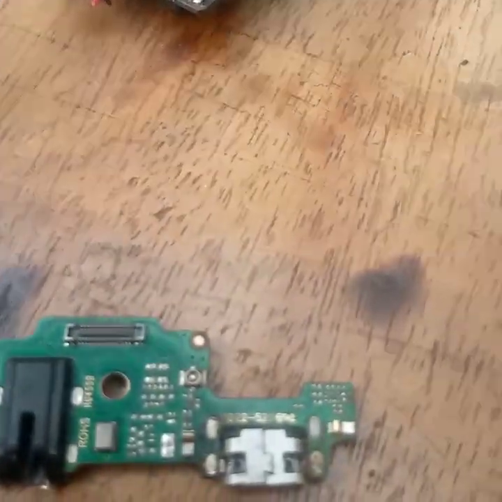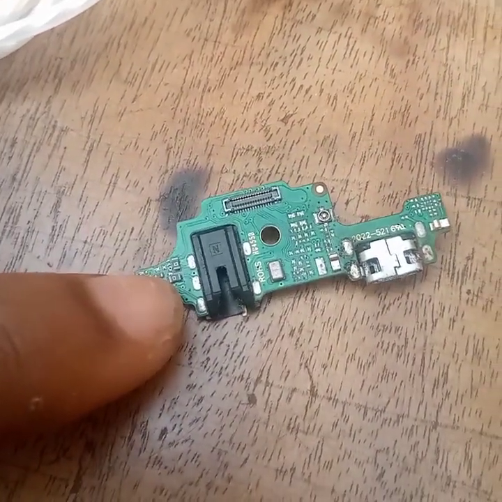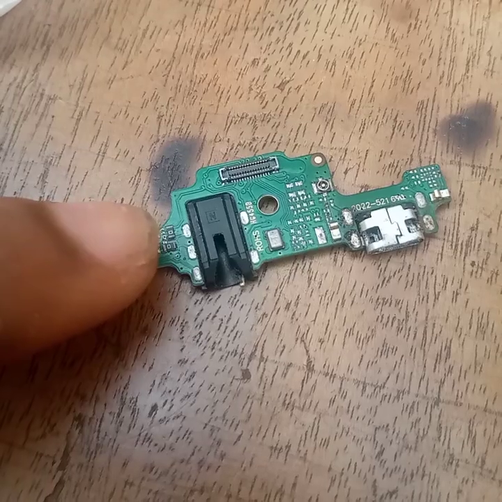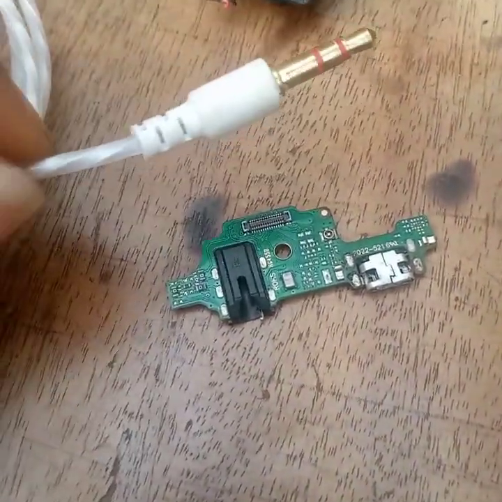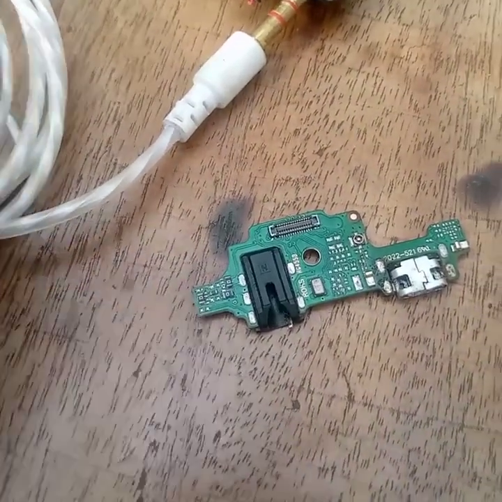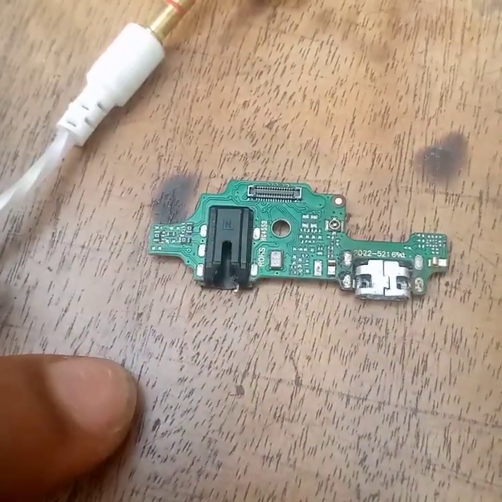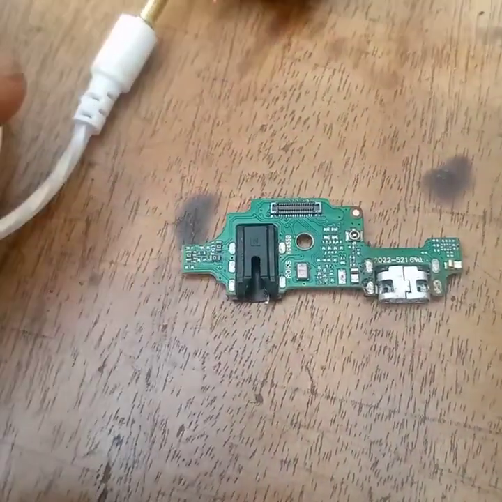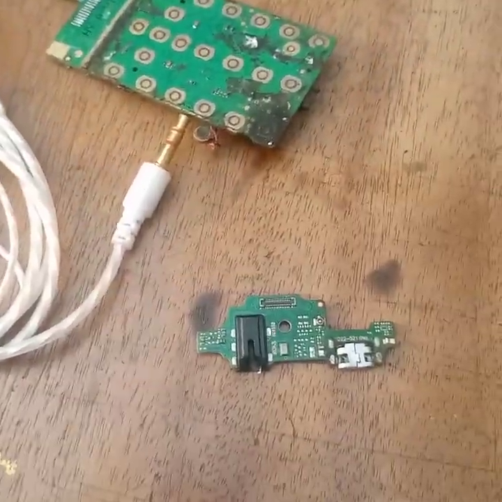Another thing you can do is to break the IC connected to the headphone. But one thing you need to know: when you break the IC connected to the headphone, the earpiece will never show. Even if you plug in this earphone, you will never detect any headphone. So when something like this happens, you replace or fix the IC you broke. So that is how to fix the headphone problem on your phone.